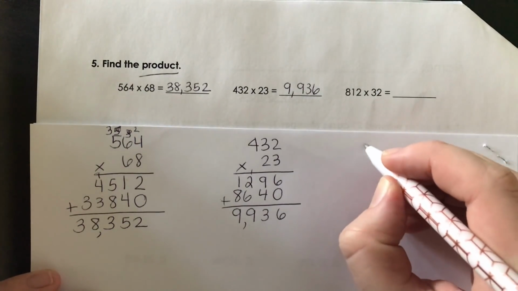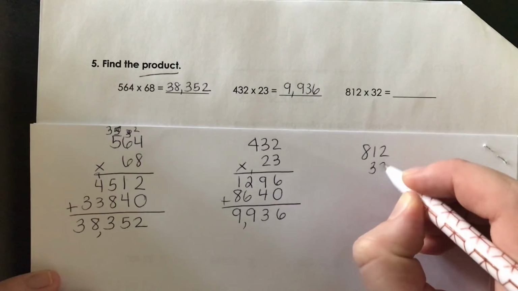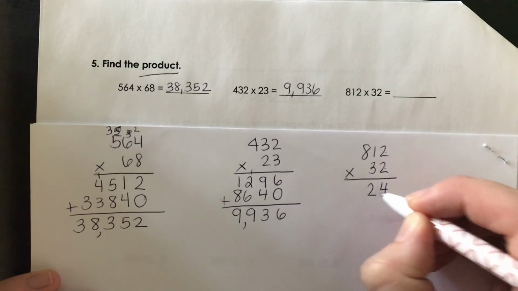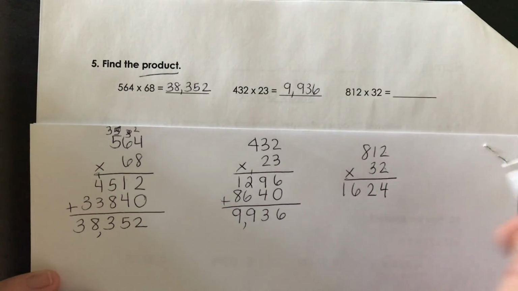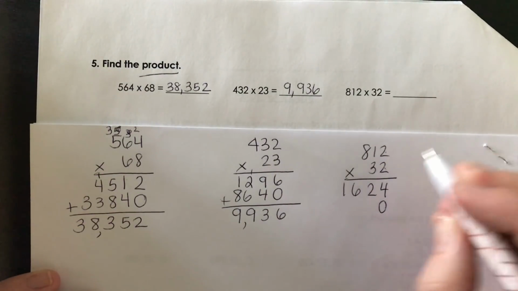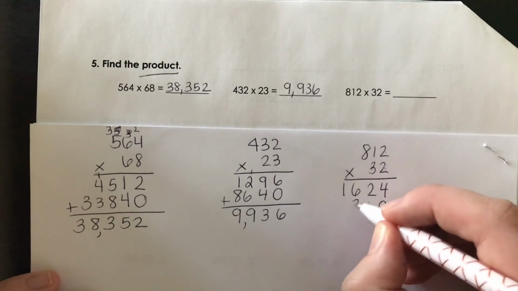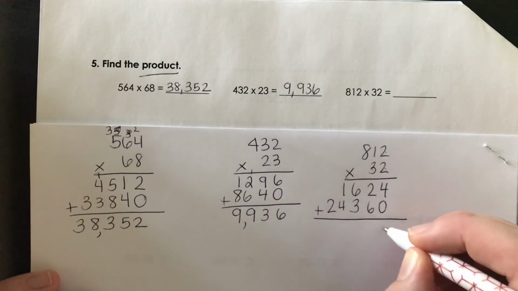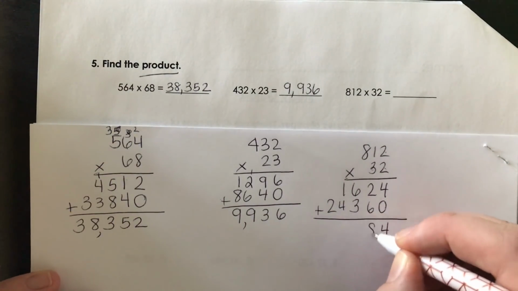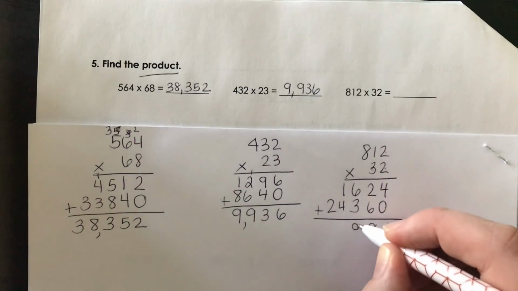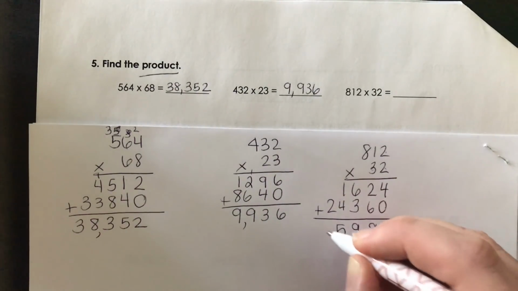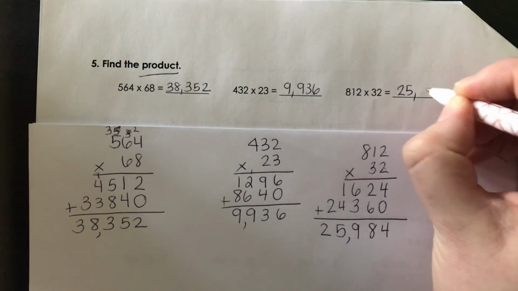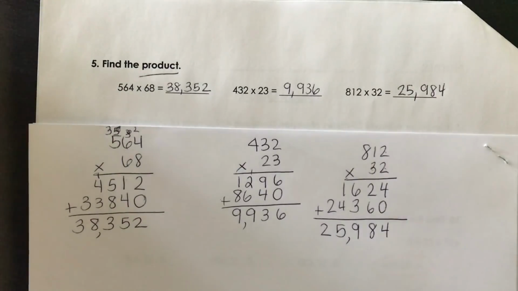All right, so for the last one, 812 times 32. 2 times 2 is 4. 2 times 1 is 2. 2 times 8 is 16. Put our placeholder. 3 times 2 is 6. 3 times 1 is 3. And 3 times 8 is 24. Add them all up. 4, 6 plus 2 is 8. 3 plus 6 is 9. 4 plus 1 is 5, and 2. So now that answer is 25,984. Okay.